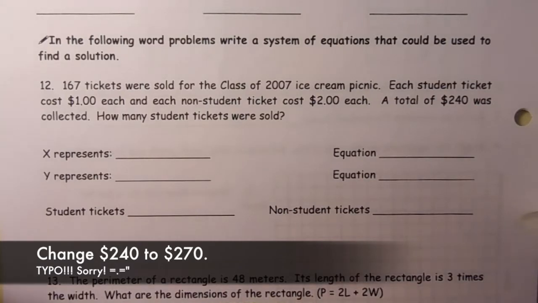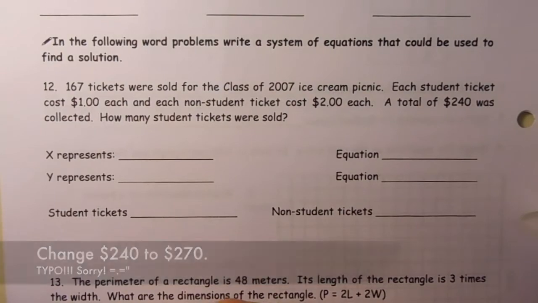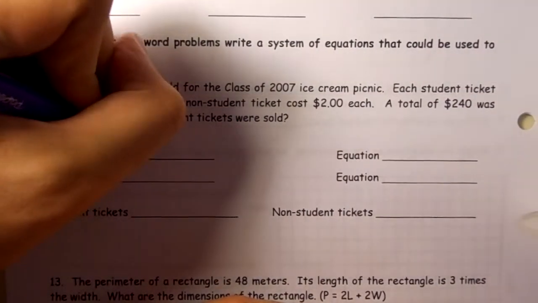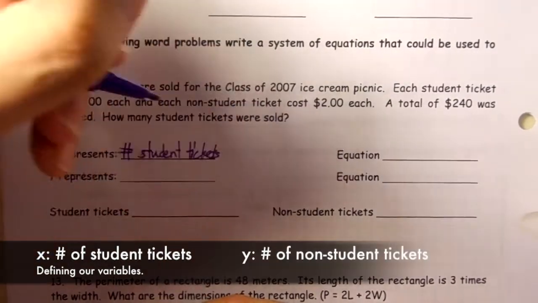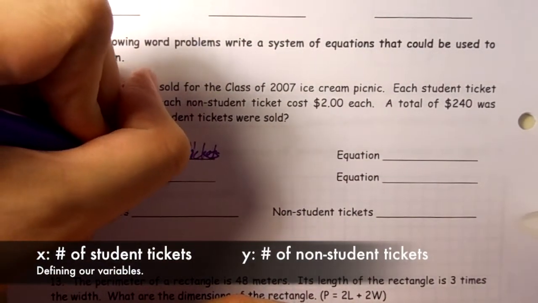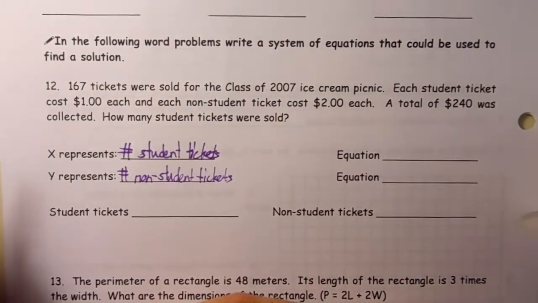So, we're definitely going to have to set up a system, but the first thing that we do before we actually set up those equations is define our variables. I'm going to have x represent the number of student tickets, and I'm going to let y represent the number of non-student tickets. Remember, whenever you're setting up your variables, your unknown values are the variables.